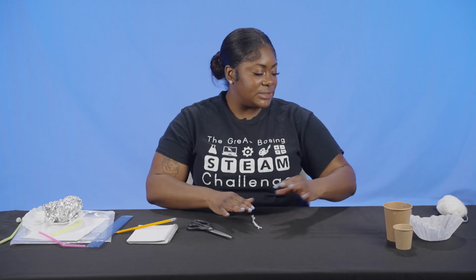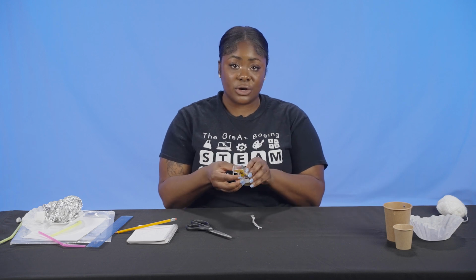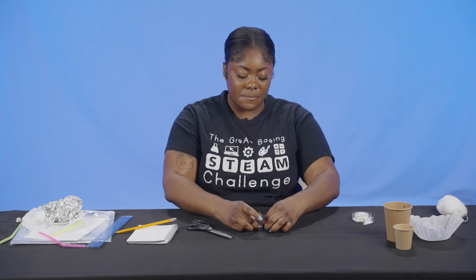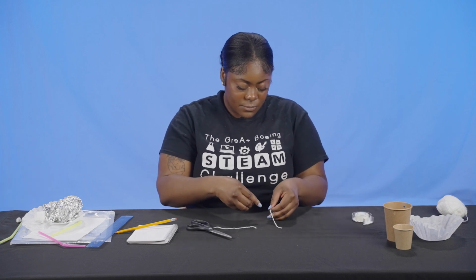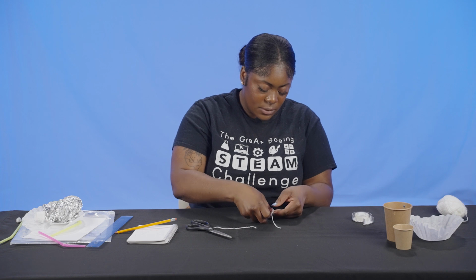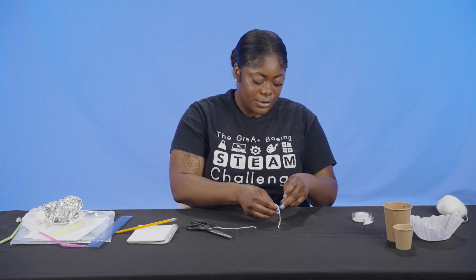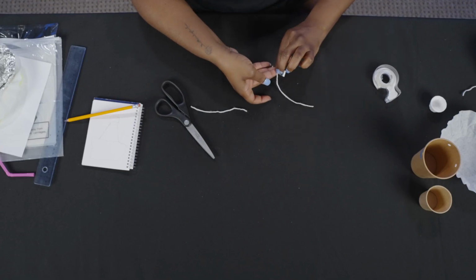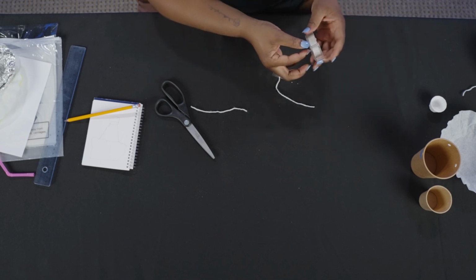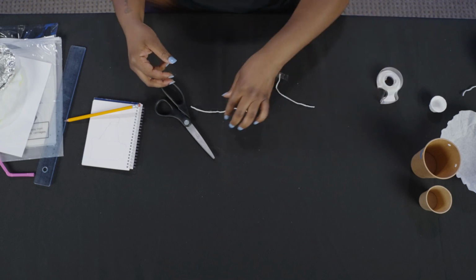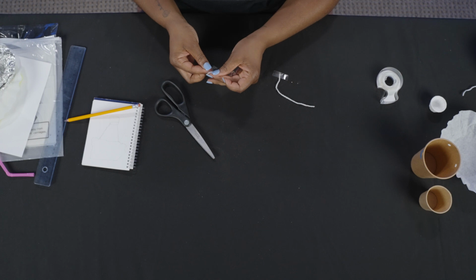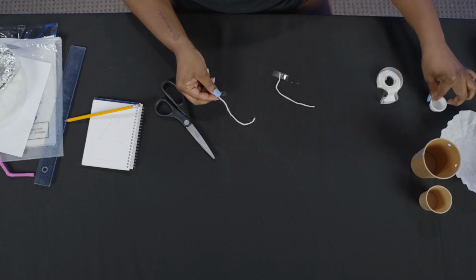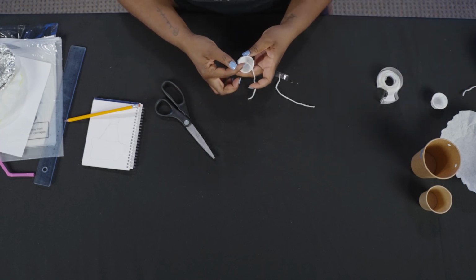Now you are going to tape one end of your yarn where you would like onto your cup and the end of the string. Place it on the end of the strings first. Take my cup and place it.